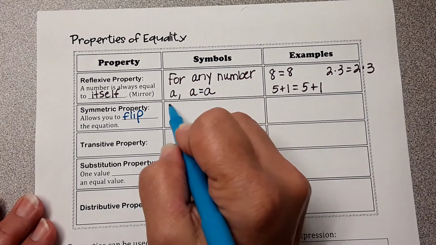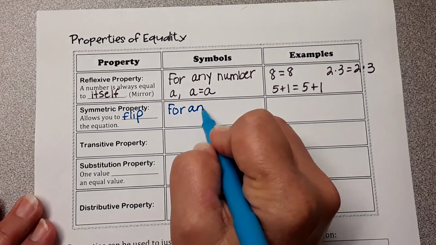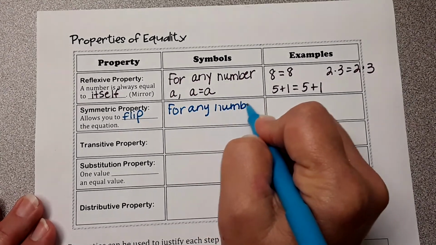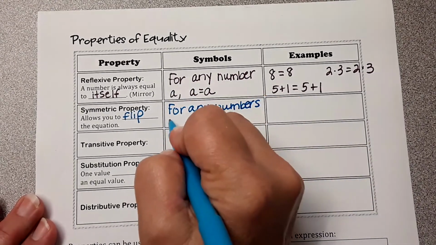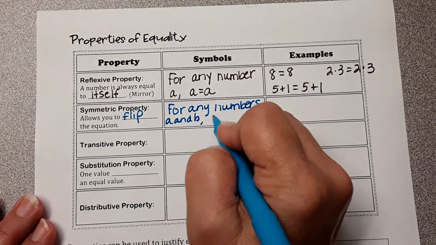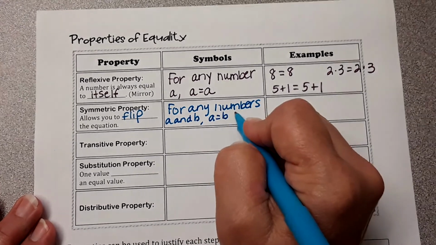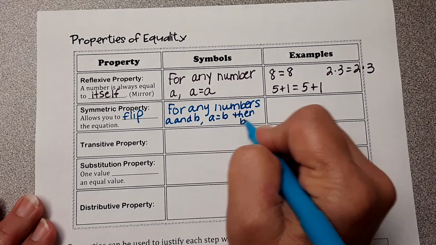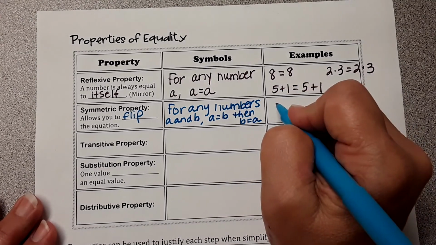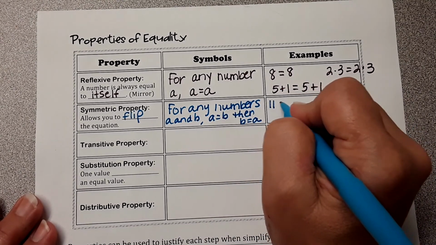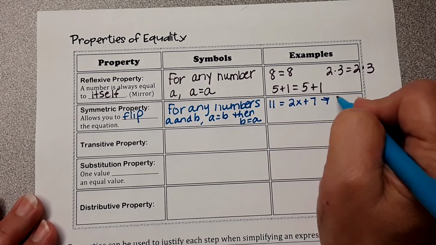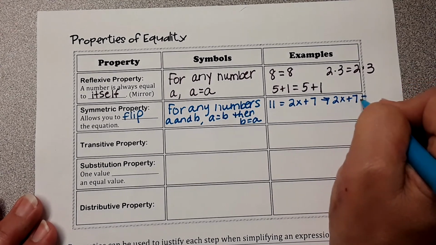Now, for the symmetric property, and you guys probably use this a lot, it allows you to flip the equation. For any numbers A and B, if A equals B, then B equals A. Basically what that means is if you had 11 equals 2x plus 7, you could rewrite it as 2x plus 7 equals 11.